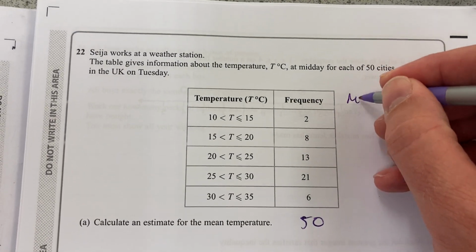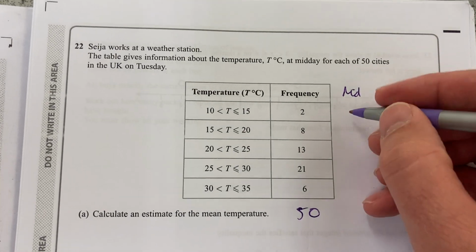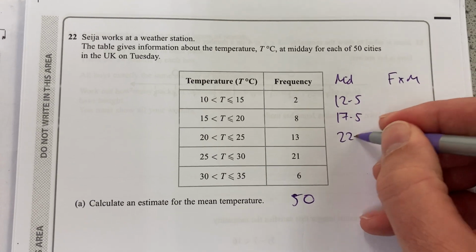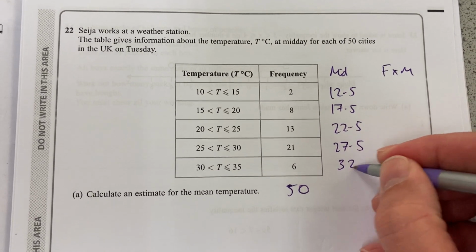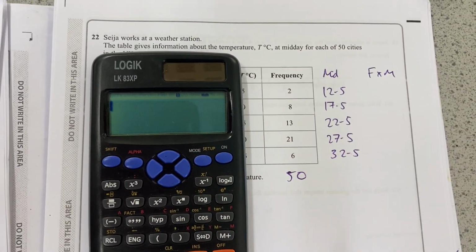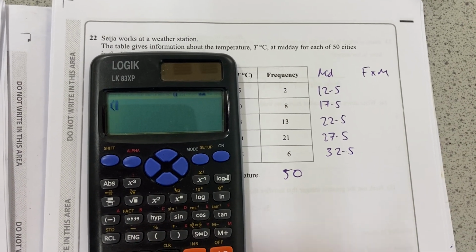We need to have a midpoint, and then we need to do the frequency times the midpoint. So the midpoint is going to be 12.5, 17.5, 22.5, 27.5, and 32.5. Now we're going to use our calculator to work those all out, and I'm going to do them at the same time so I can add them up as I go.